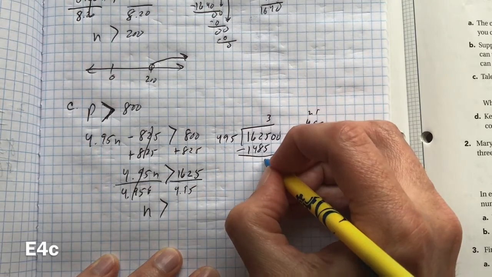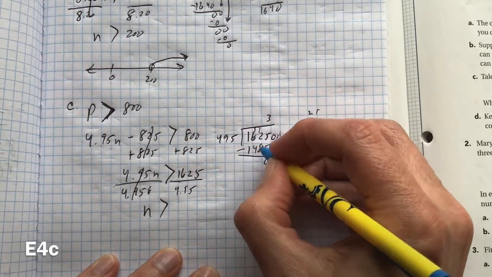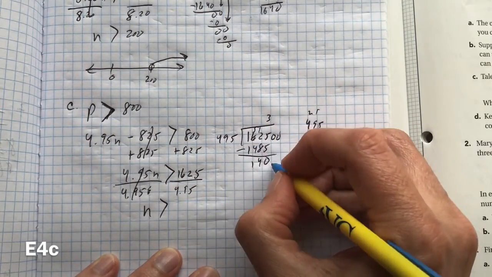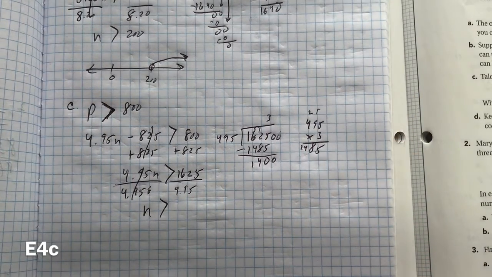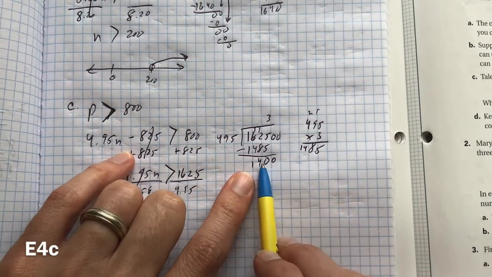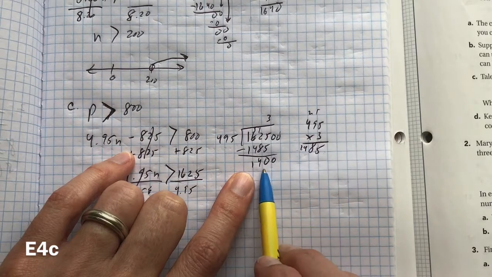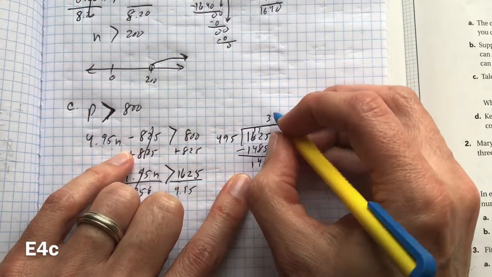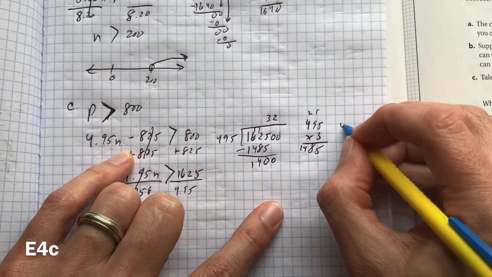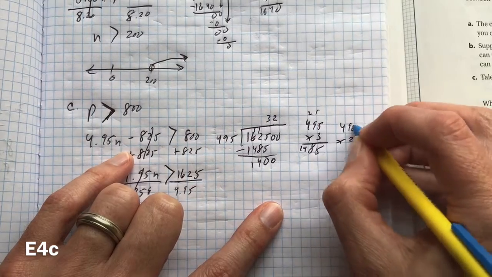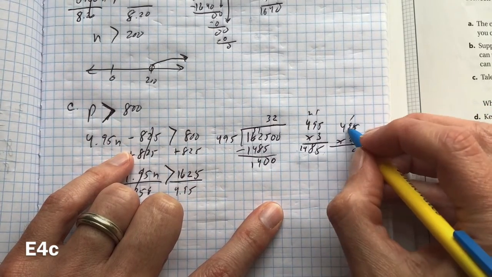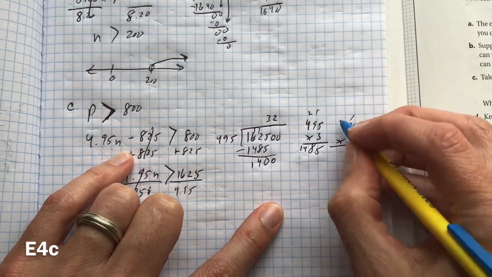So I'm going to have a 0 come down. It's going to be 4,140. That comes in there. All right. So 3 times was 1,485, so we don't have enough. So we definitely need to go in 2 times in this case. So let's try to do 495 times 2. It's going to be 1,980.